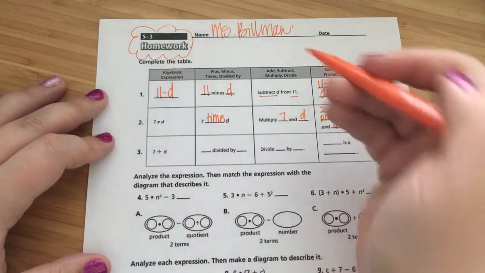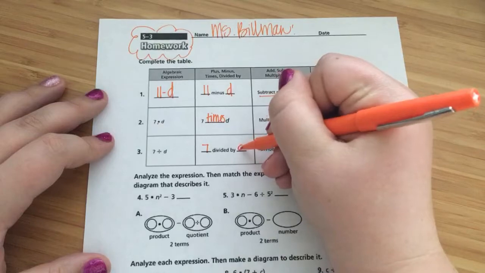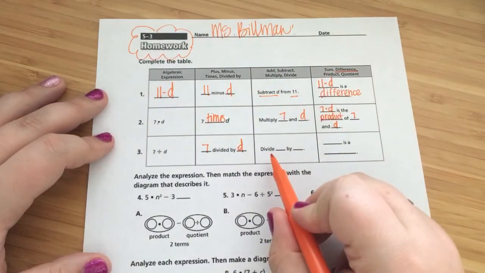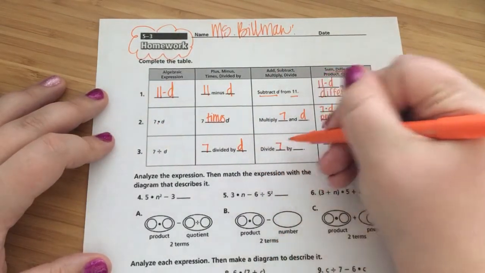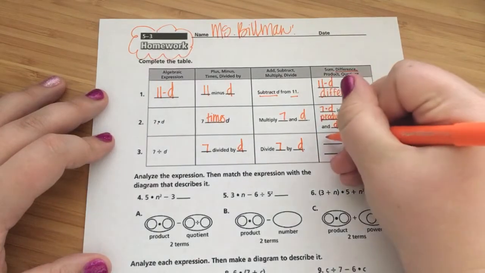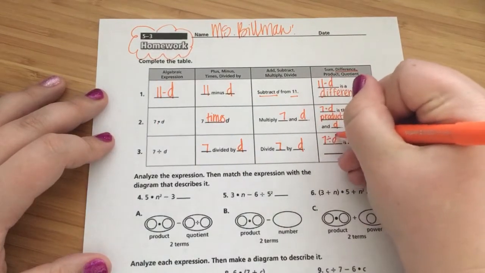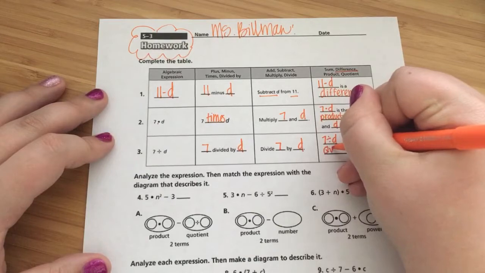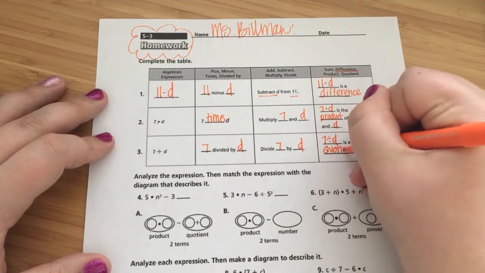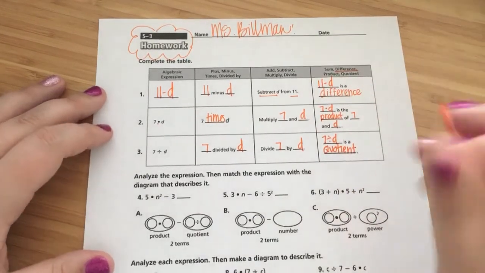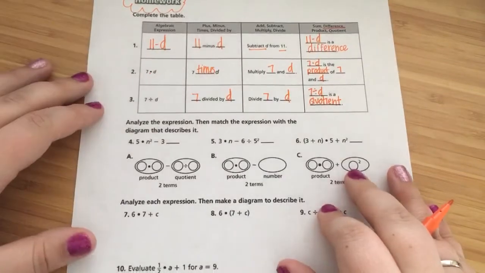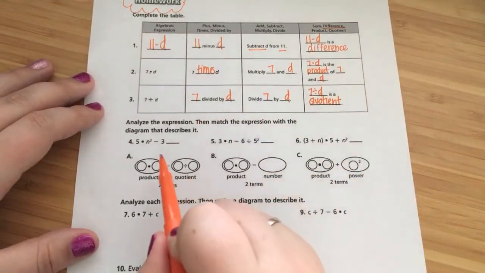7 divided by D is 7 divided by D. In this one, I'm dividing 7 by D. If I flipped it, I would have a completely different answer. 7 divided by D is the quotient. When we analyze expressions, we really go back to which steps are we doing first.